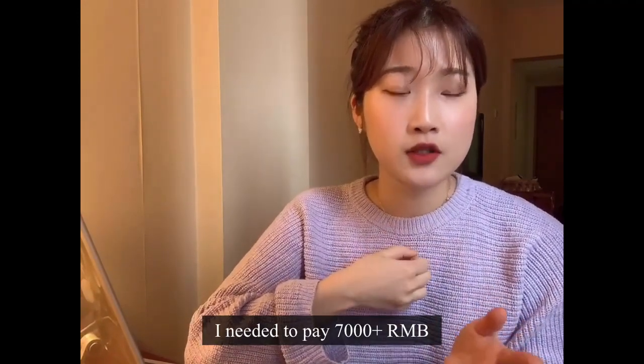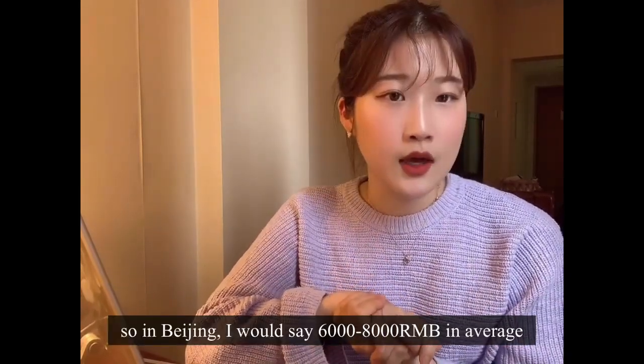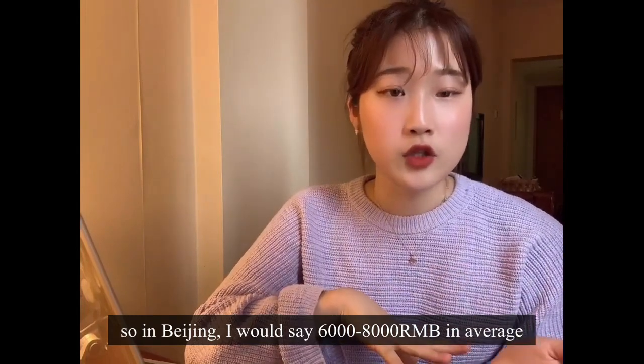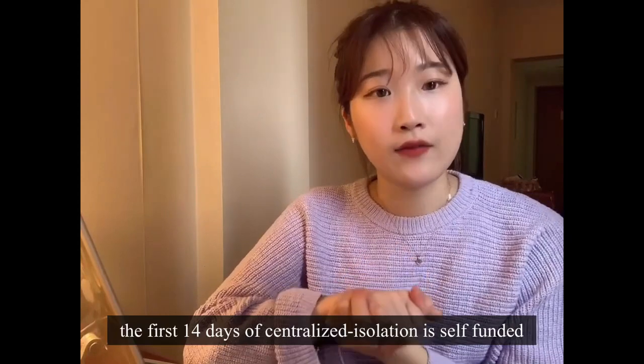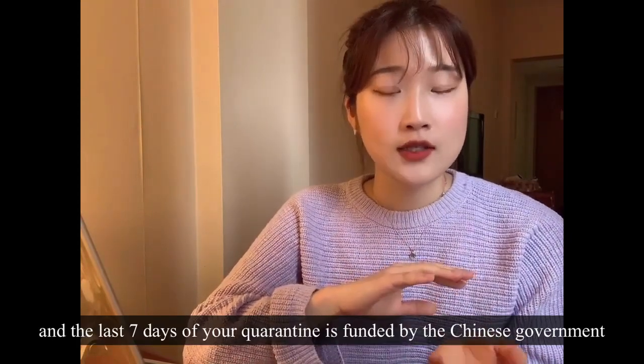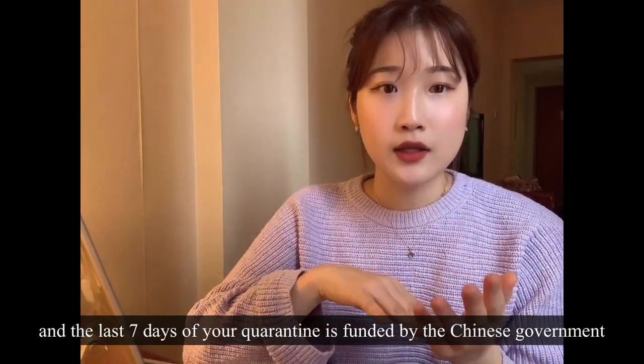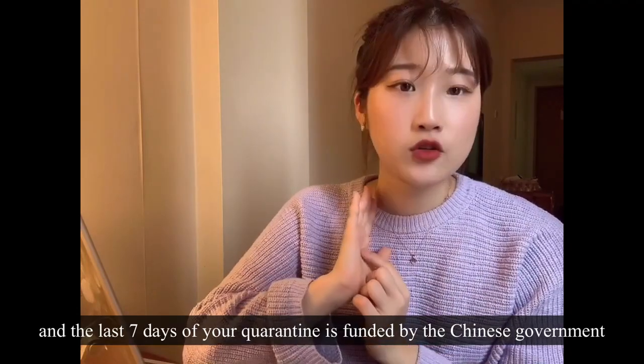So I think the cheapest hotel you could get in China for the quarantine, which is all random, you cannot choose your own hotel, is possibly 6,000, and it could go up to 8,000 Chinese renminbi. And the first 14 days of quarantine are self-funded, and 7 days of centralized quarantine are paid by the Chinese government. So for me, I only had to pay for the 14 days of quarantine.